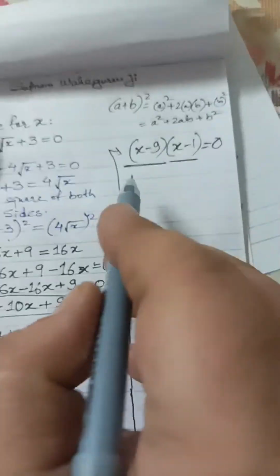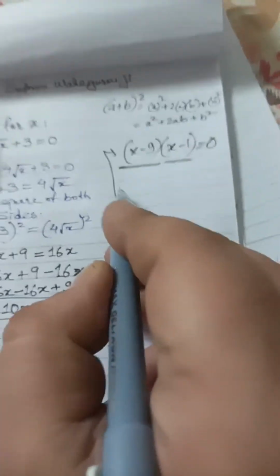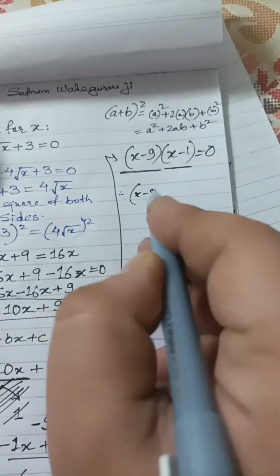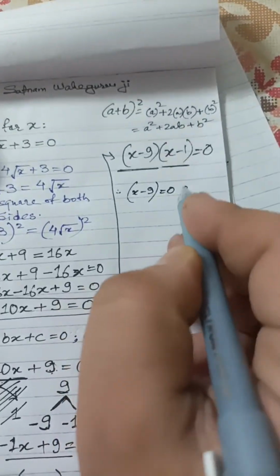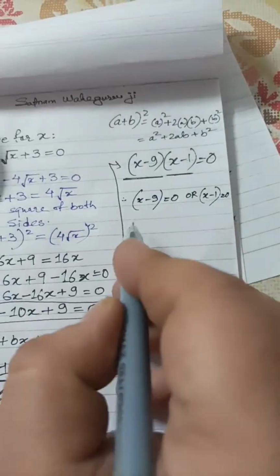So when the product of two numbers is 0, we can say either the first term is 0 or the second term is 0. So x minus 9 equals 0 or x minus 1 equals 0.